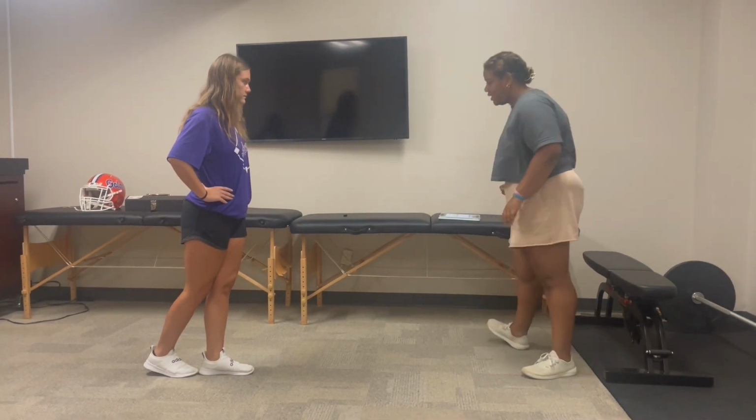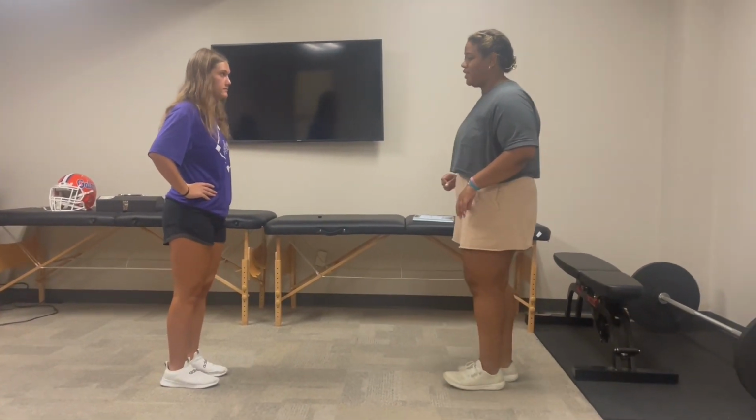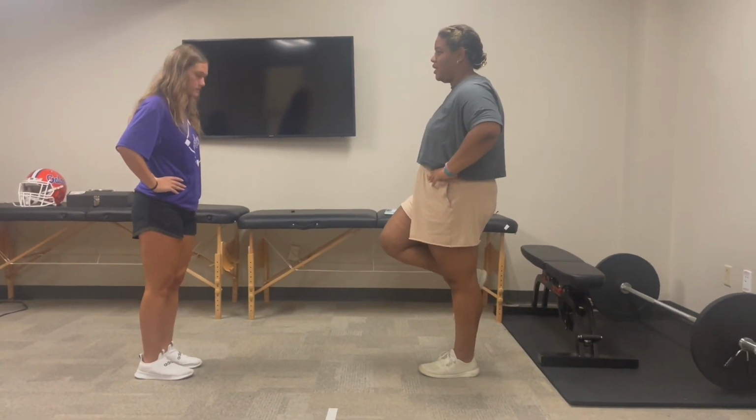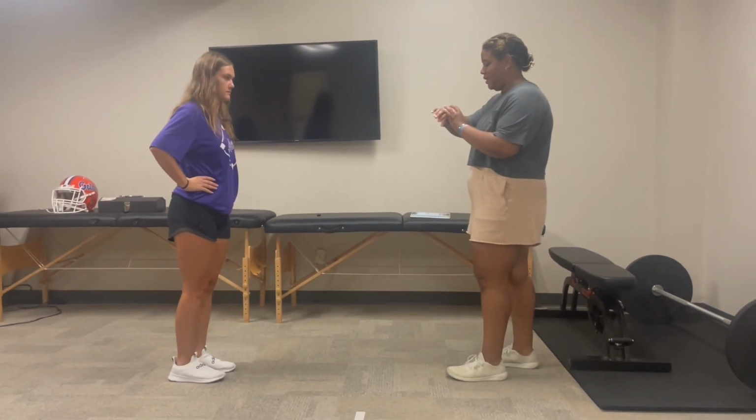And again, we're gonna test your non-dominant foot. So you're gonna stand on your left foot, hands on your hips, and close your eyes, okay? Ready? Go.